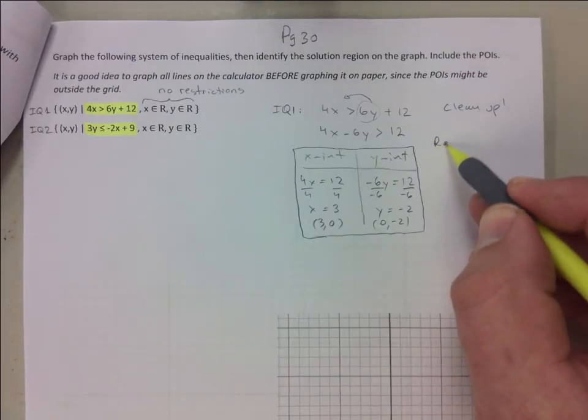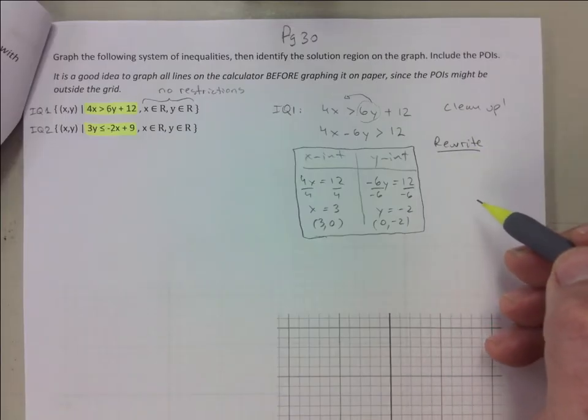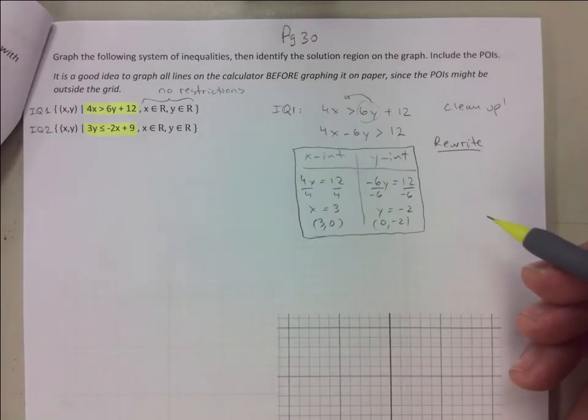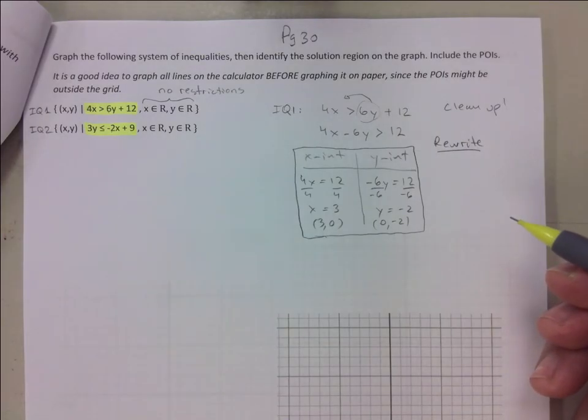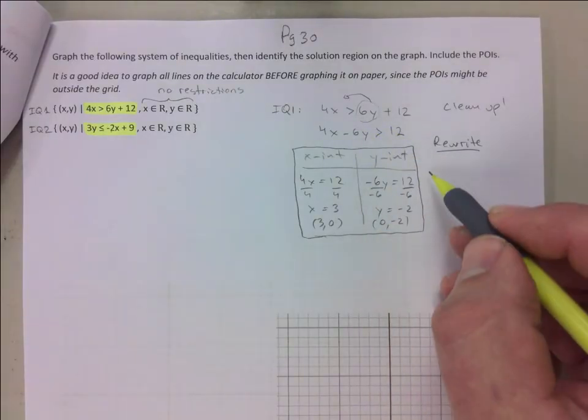Then I rewrite, and you're going to now realize why I'm asking you to rewrite. A, to find where to shade, or where the true region is. B, when you want to find the intersections, our calculators can only take an equation that's isolated, right? Where it's y and then a bunch of stuff on the right side. So that's why I'm also going to ask you to do it, okay? So we rewrite this guy.